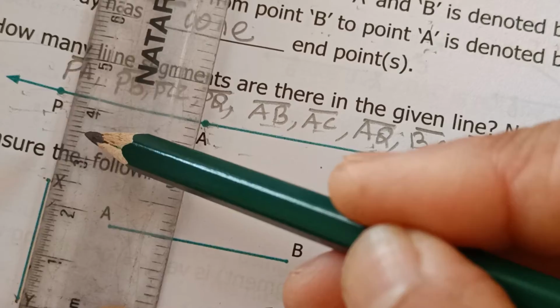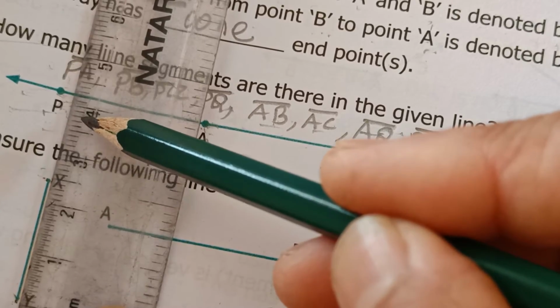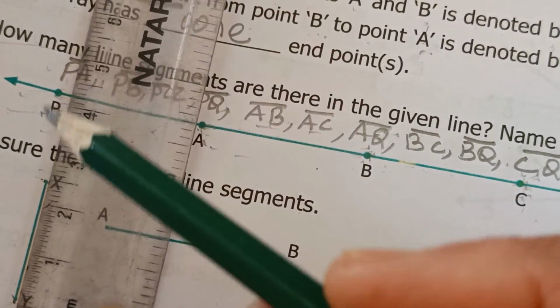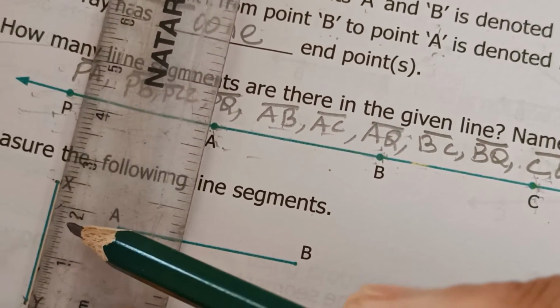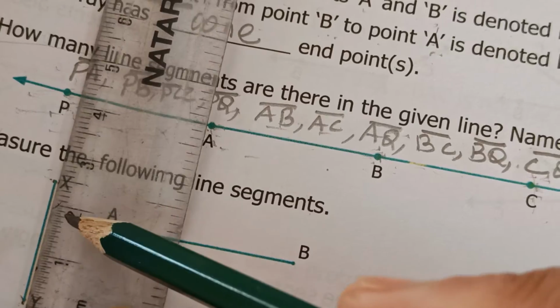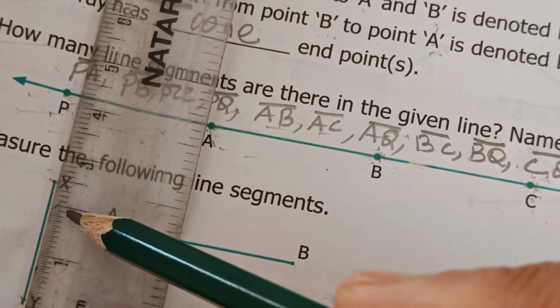This big line is 3.5. Then 3.6, 3.7, 3.8, 3.9. It goes on and on like that. After 1, each small line is 1.1, 1.2, 1.3, 1.4, 1.5, then 1.6, 1.7, 1.8, 1.9.